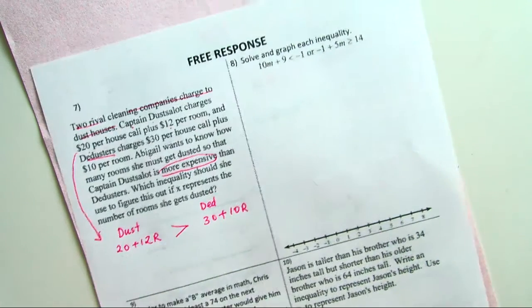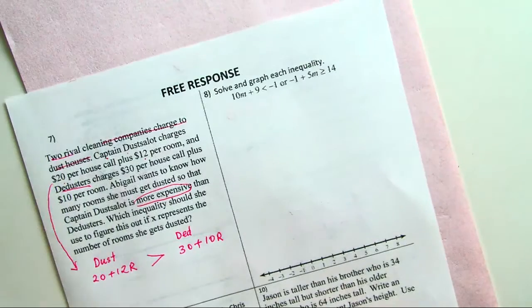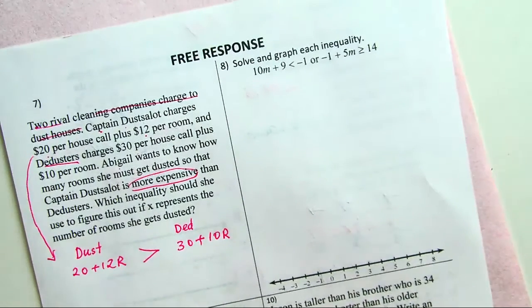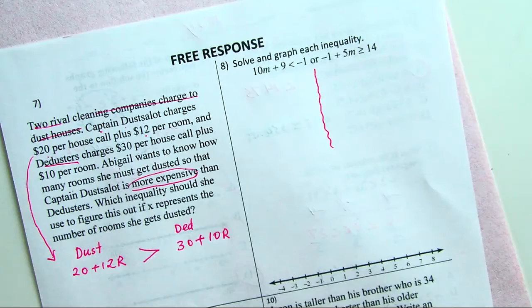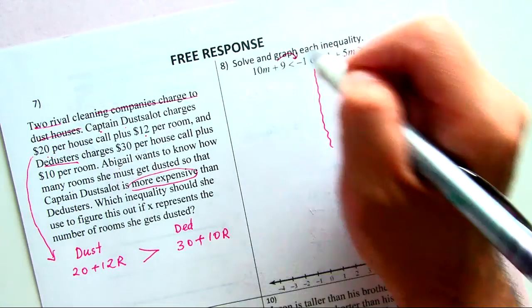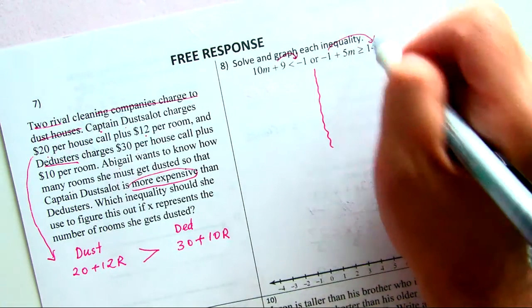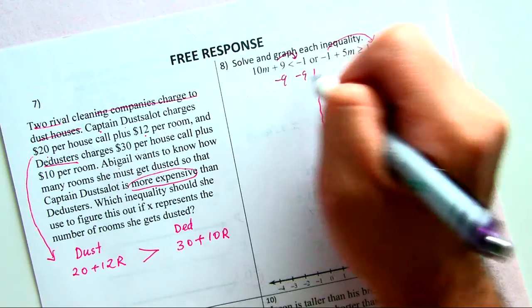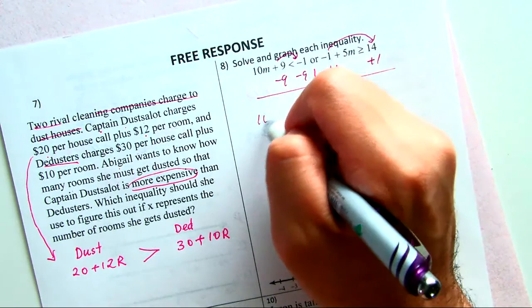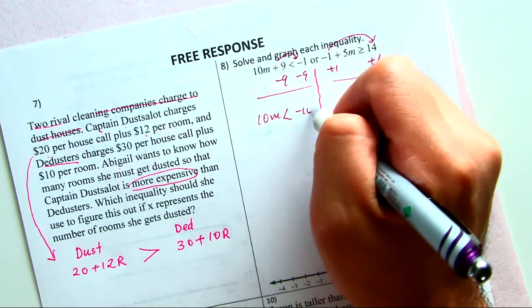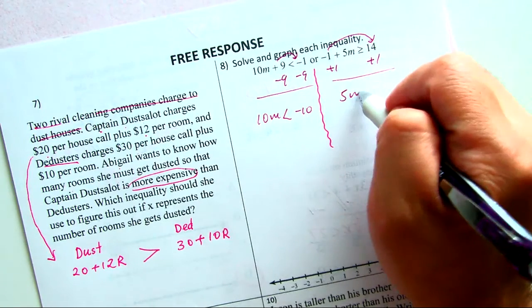All right, number 8 is an or, so meaning 2 separate problems. Okay. So we're gonna solve for letter m. We take away 9. We take away 1 this side. So subtract 9, plus 1, plus 1. So 10m less than negative 10. This one's 5m greater than or equal to 15.